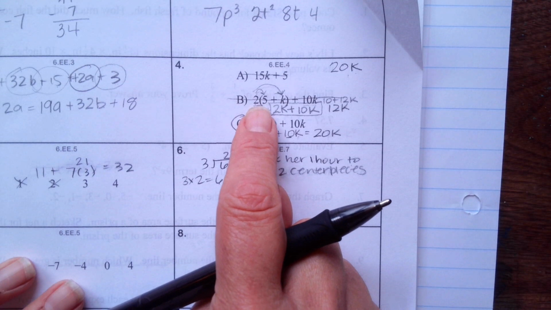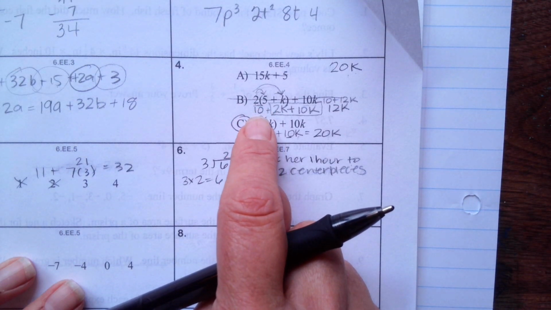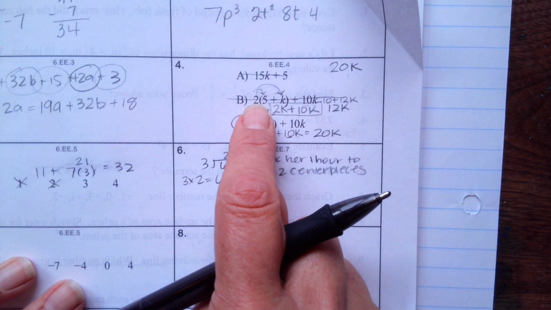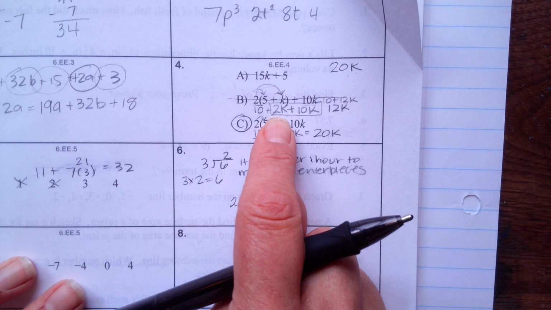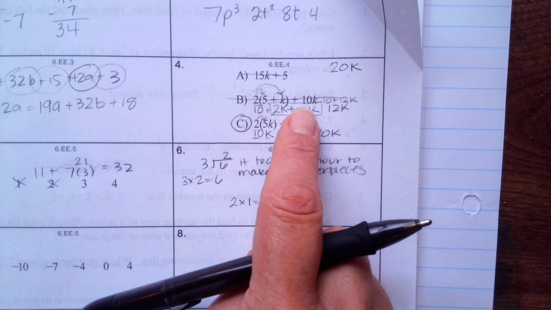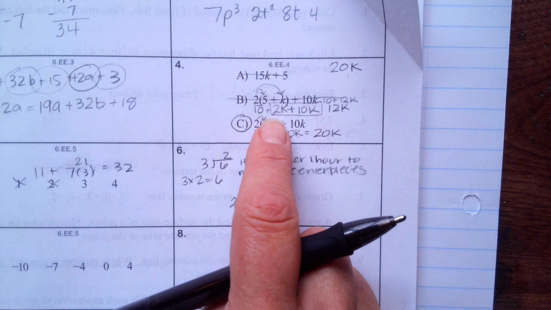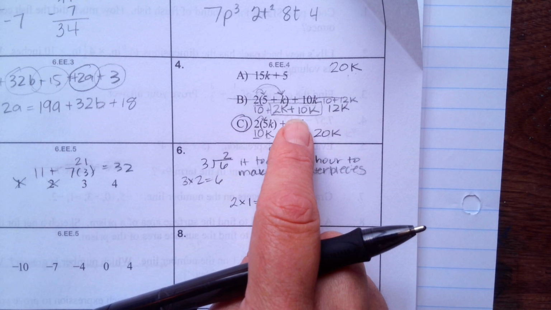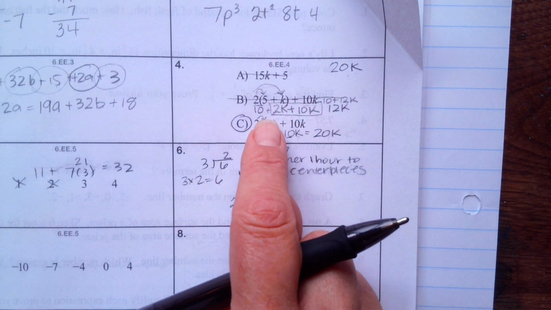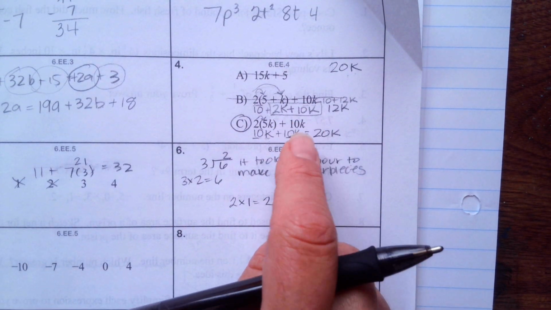For this one, you have to distribute the 2 to the 5. That makes it into a 10. And then you add 2 times k, which is 2k. We did this last time I made a video for you. And then you add in the plus 10k. So then we have 10 plus 2k plus 10k. What does that equal? It equals 12k plus 10. So this does not equal 20k.